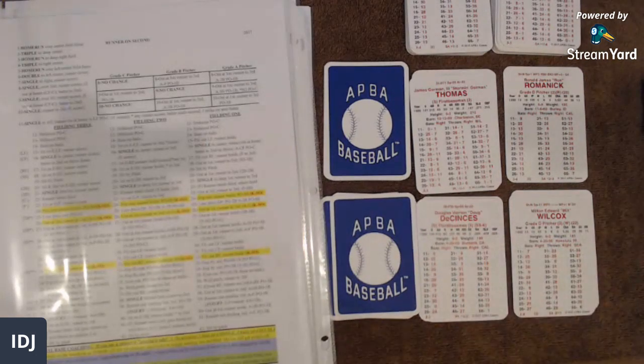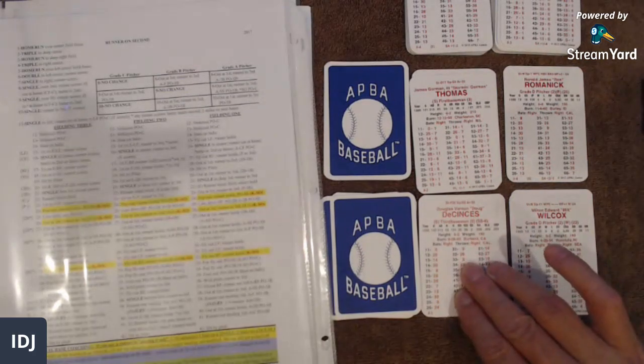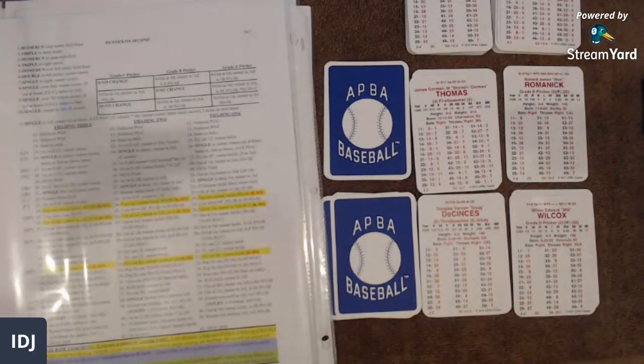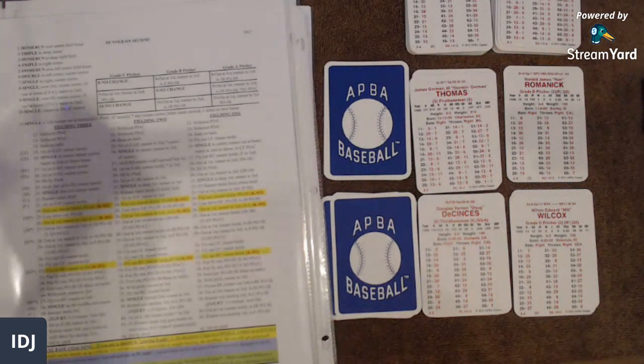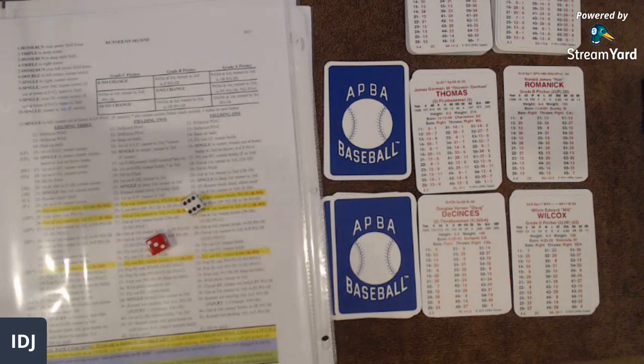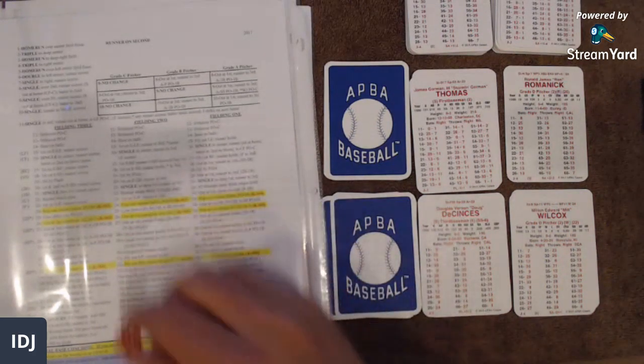DeSensei up. Oh, DeSensei, .297 average. He's got 5 home runs already, the third baseman leading the California Angels in home runs. 36 is a 33, and we got a runner at first now.